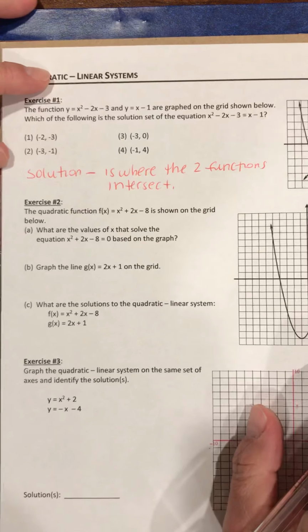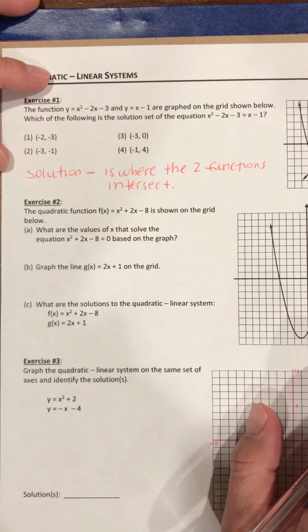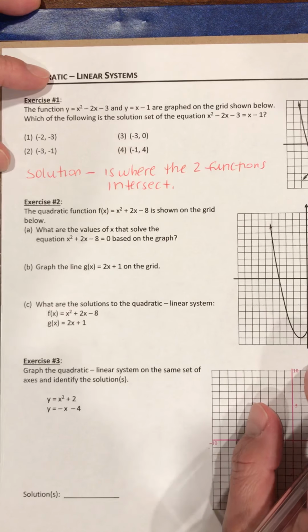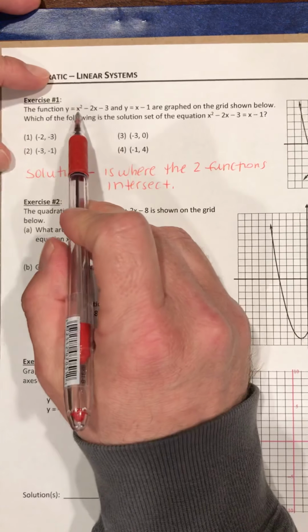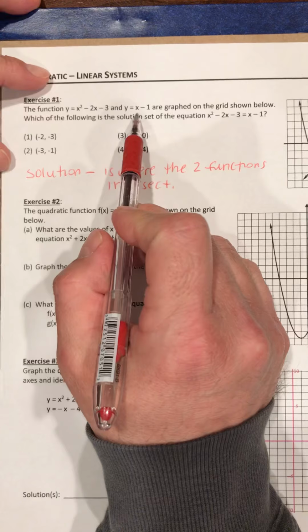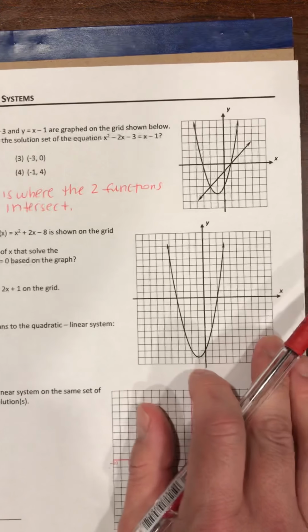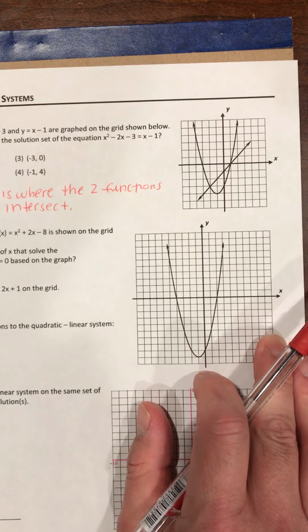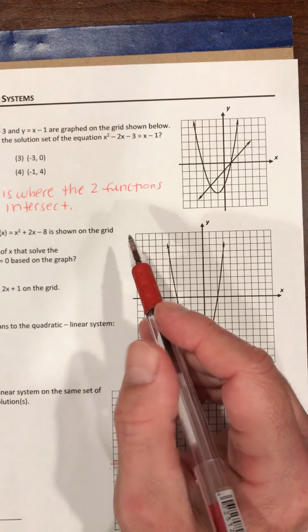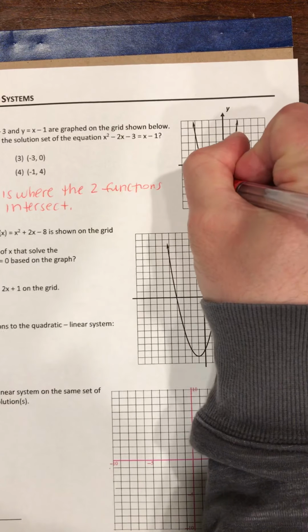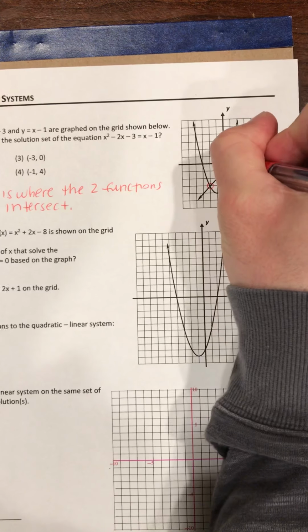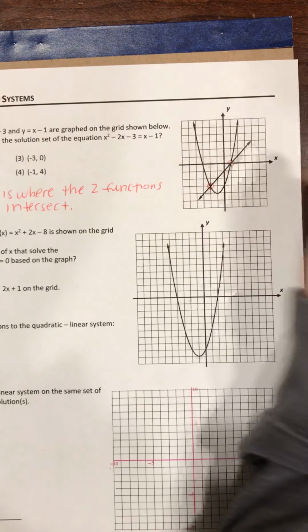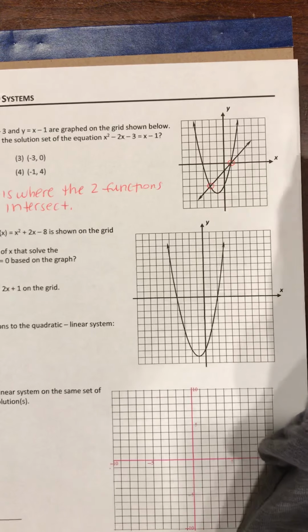Okay, so this is a real basic quick multiple choice question. So we have a quadratic function and we have a linear function, and those are already graphed here. The solution to this system of equations is going to be where they cross. So they happen to cross in two places here, this point and this point. These are your two solutions.